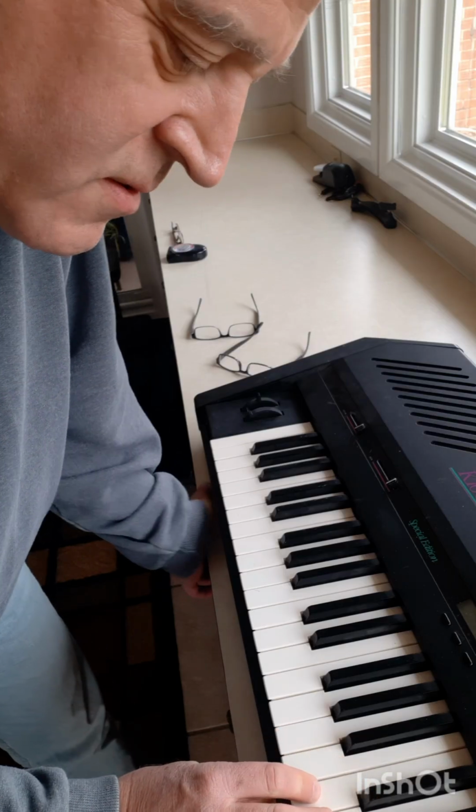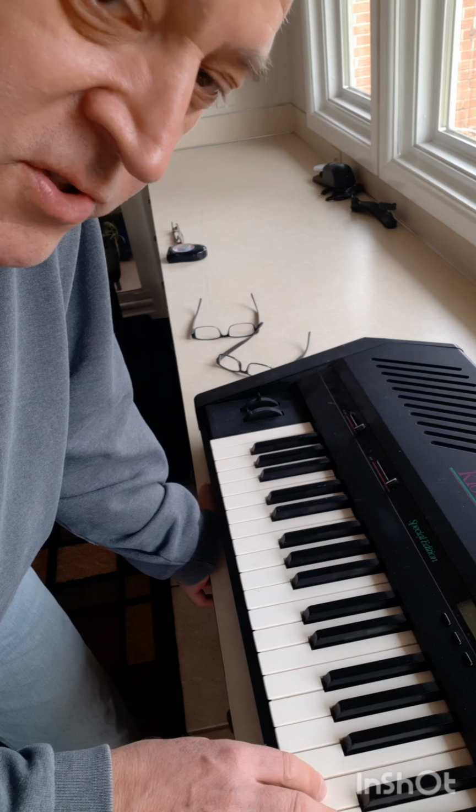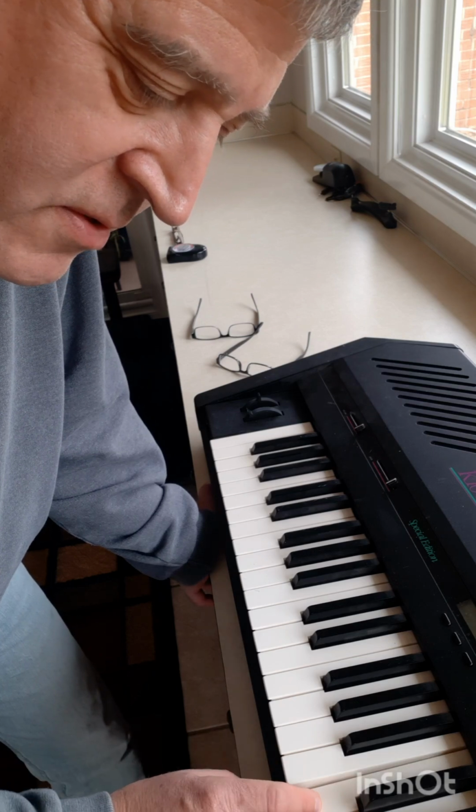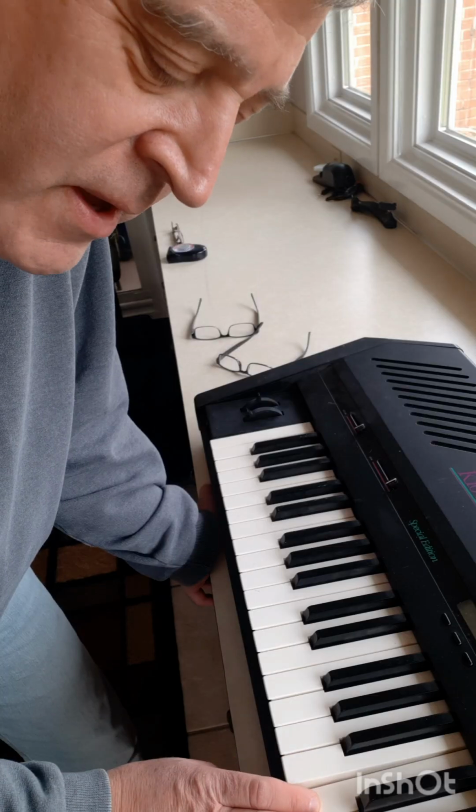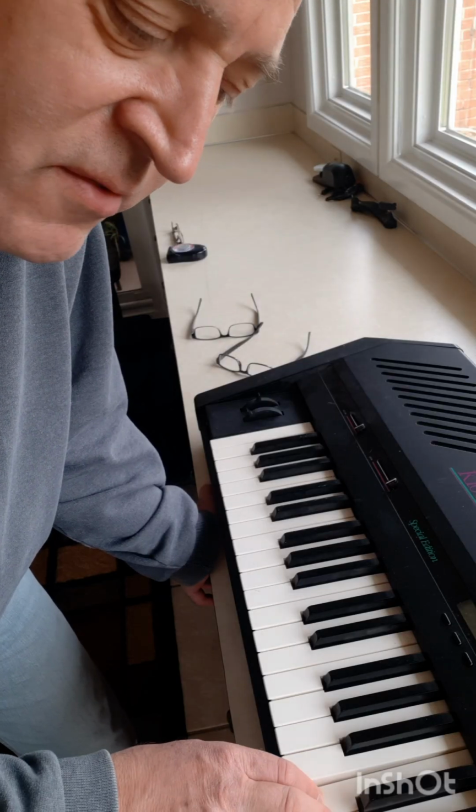The next interval is the major second, also called a whole step. A major second is comprised of two half steps.